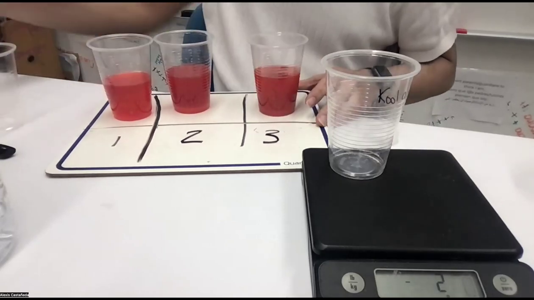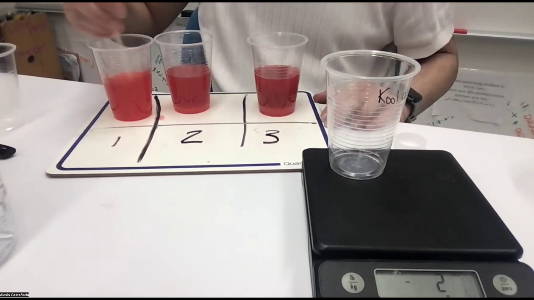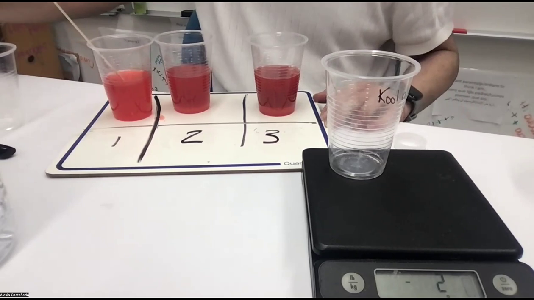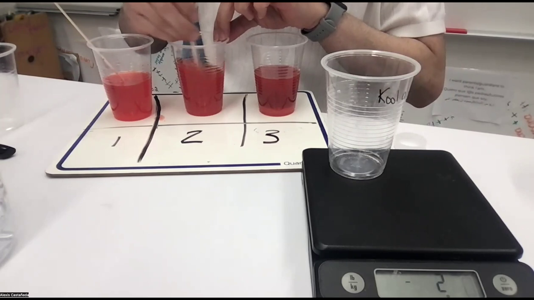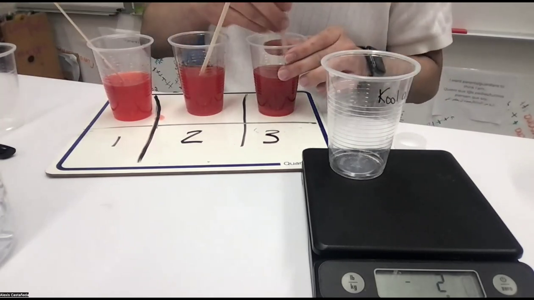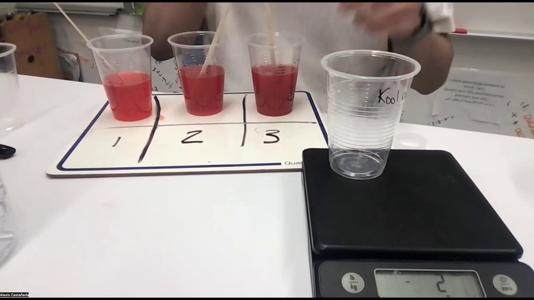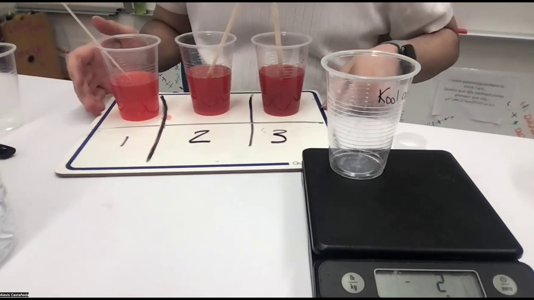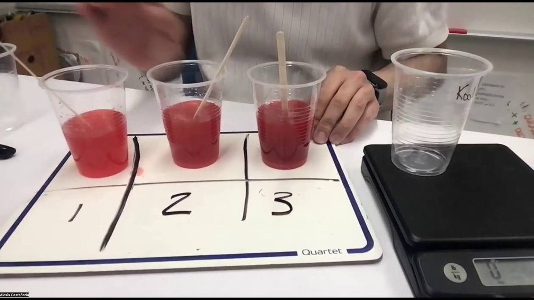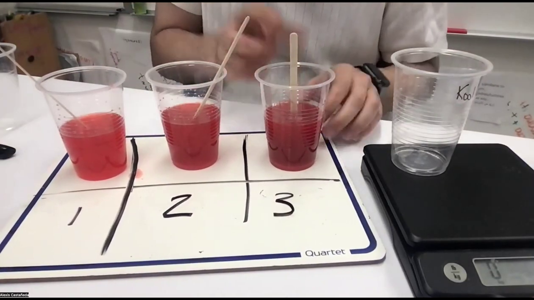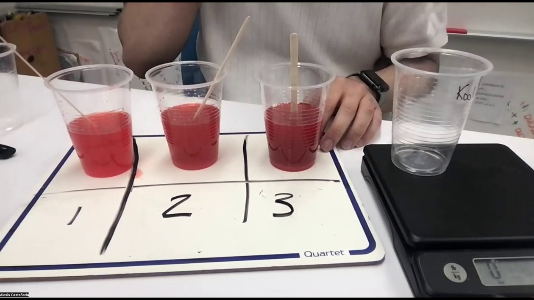All right. I'm going to mix all three of them separately so that I can see the solutions. So this is cup 1. This is cup 2. And this is cup 3. All right. So now we can see them visually, but what I want you to think about here is, what are we noticing is different here? I'm seeing that this cup here is darker, has a darker color than this cup here. This cup is the lightest. This one is in the middle. So we're going to answer these questions about this.